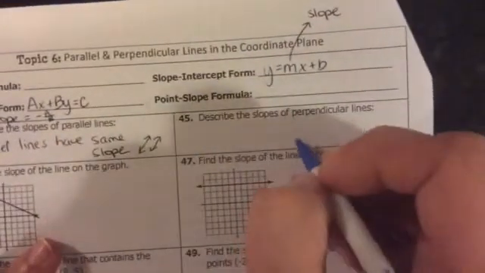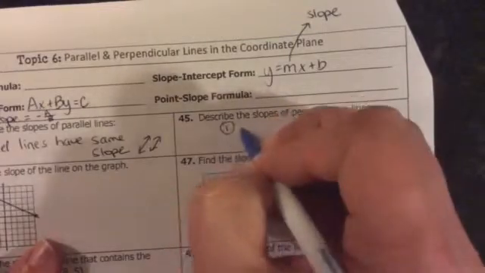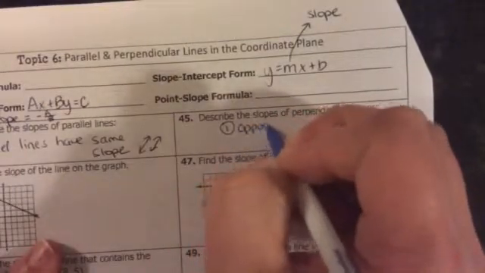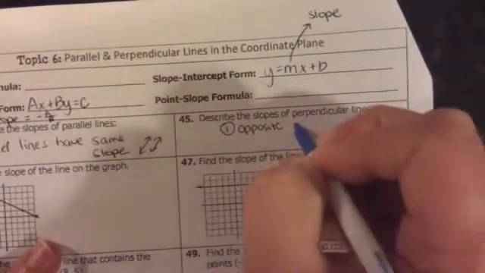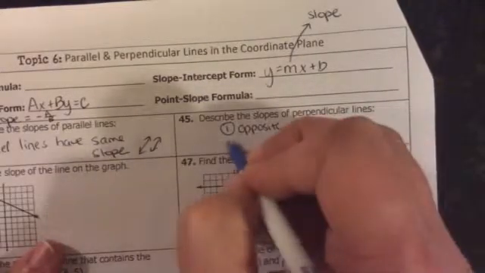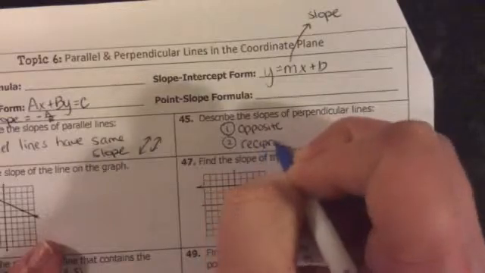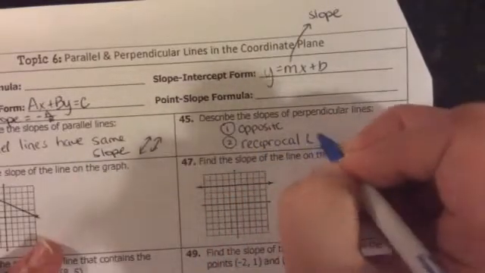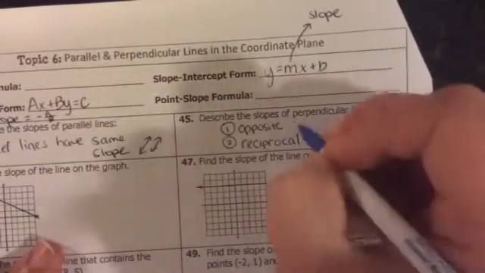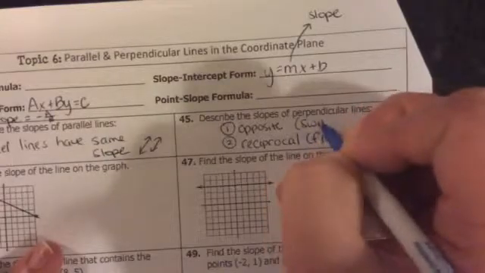Describe the slope of perpendicular lines. Well, we have two things to keep in mind here. Opposite, which means if it's positive, we make it negative. And the second one is reciprocal, which means we flip it. We'll put here switch signs.